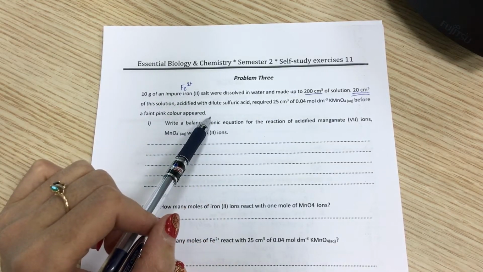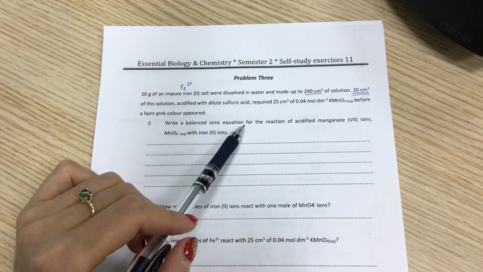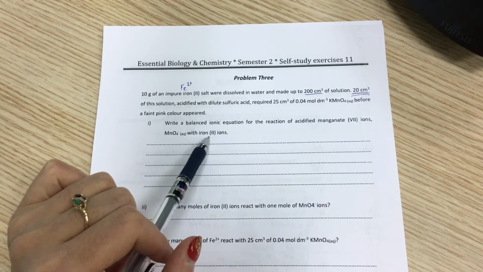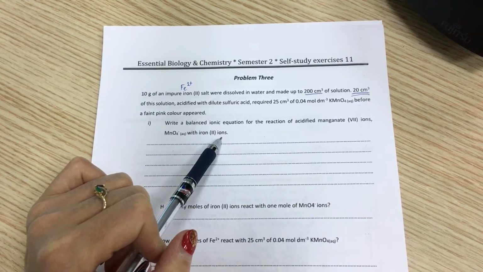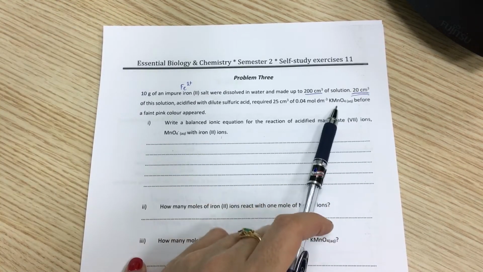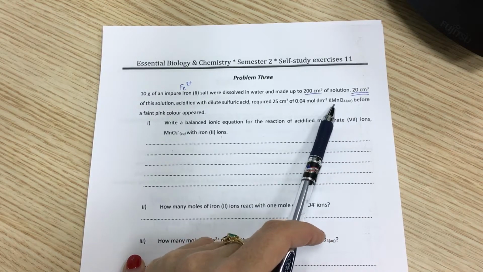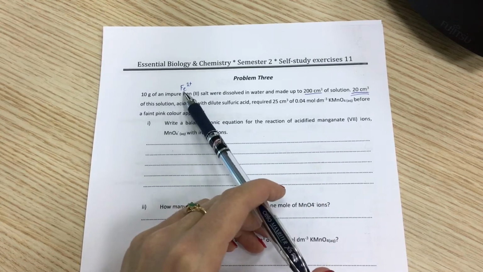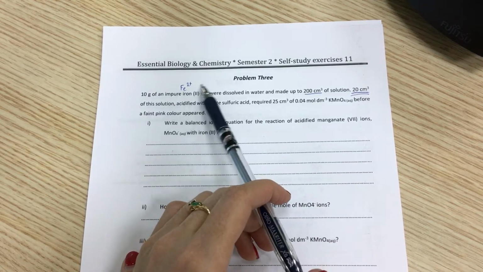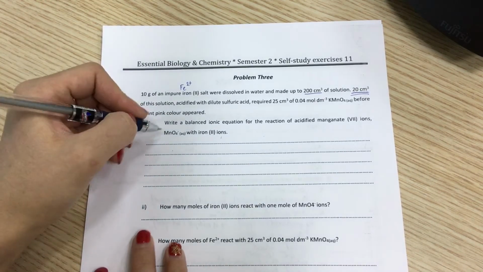So we need to understand what's going on in the solution, okay? The major point here is to write a balanced ionic equation for the reaction of acidified manganate ions with iron 2 ions. We know that potassium manganate is a strong oxidizing agent. If it's an oxidizing agent, it should undergo reduction. On the other side, Fe2+ will undergo oxidation. It will lose one electron and be oxidized to Fe3+.